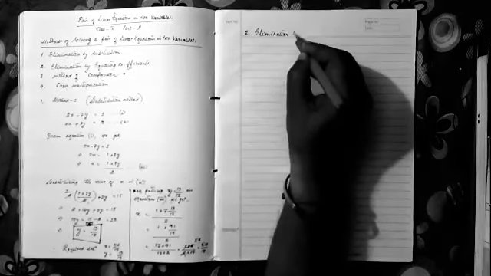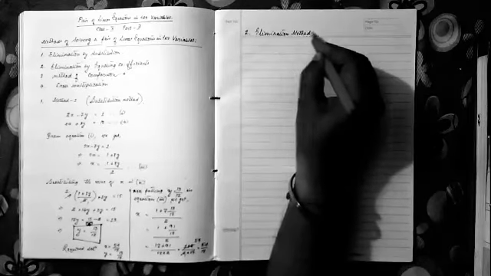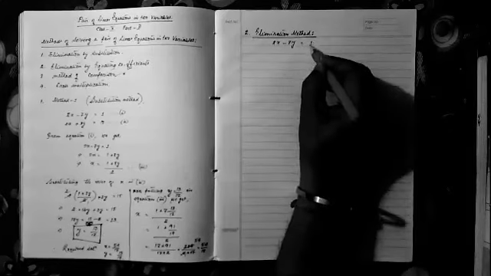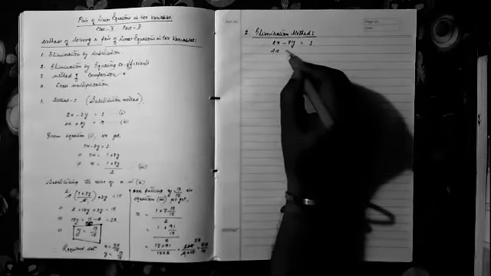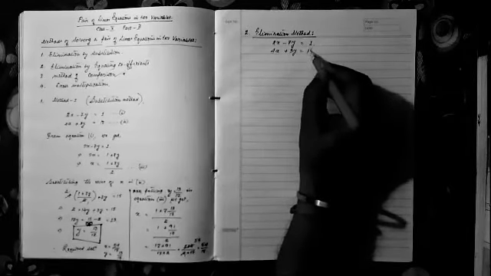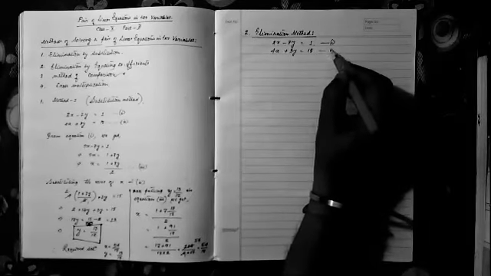Next, the elimination method. Second method is called the elimination method. Eliminate means to remove. How? By equating coefficients. I am taking the same example: 2x minus 7y is equal to 1, 4x plus 3y is equal to 15. This is equation 1, this is equation 2.